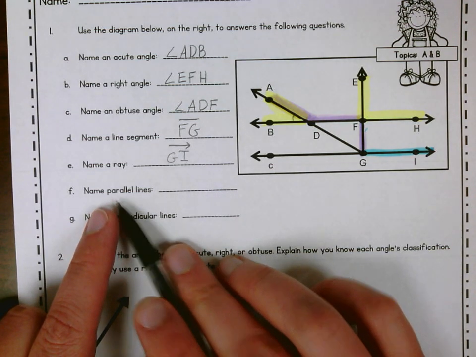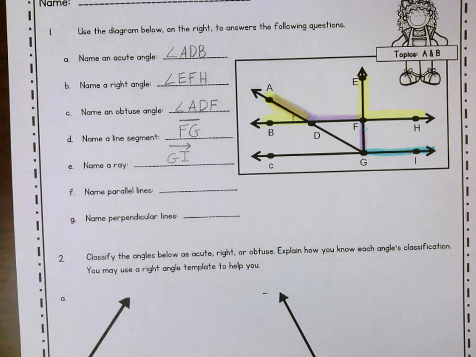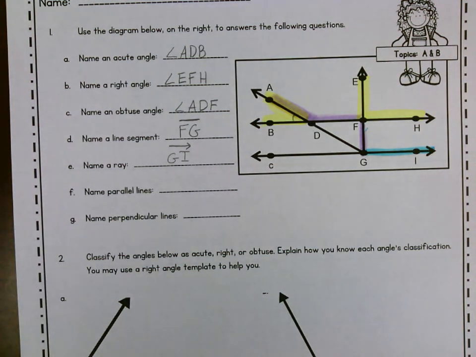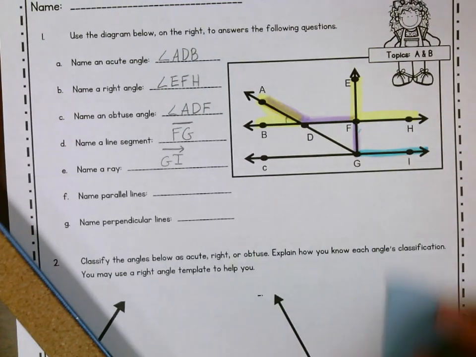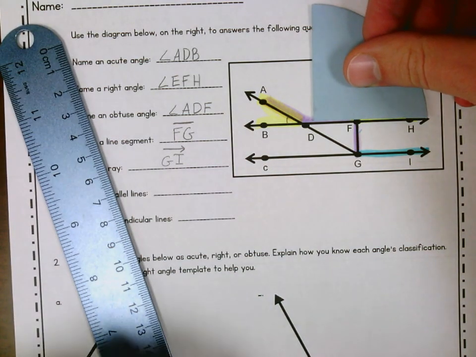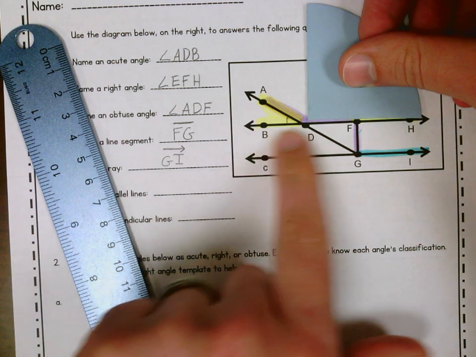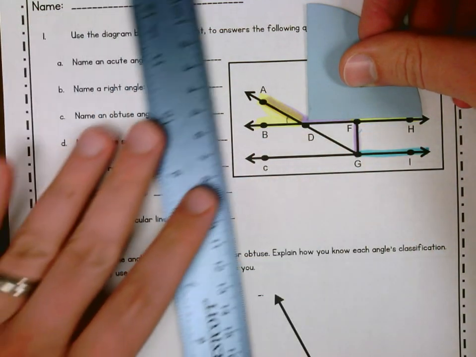All right, so name parallel lines. Well, I know that two lines are parallel if they are a constant distance apart. They will never get any closer together, no matter how far they go on. So, one way to measure parallel lines is to take your right angle template and put it parallel with a line, such as this one here. We could call that line BH or FH.